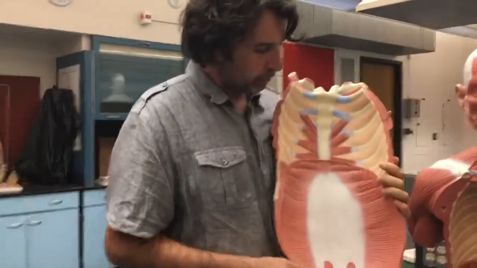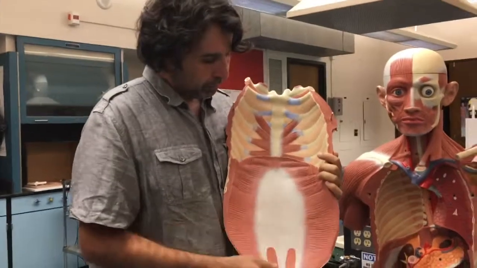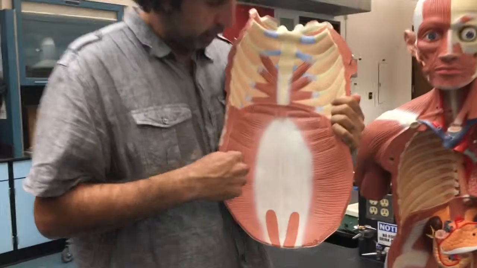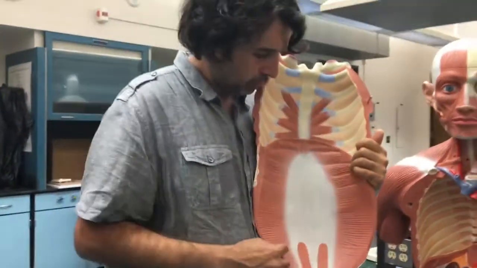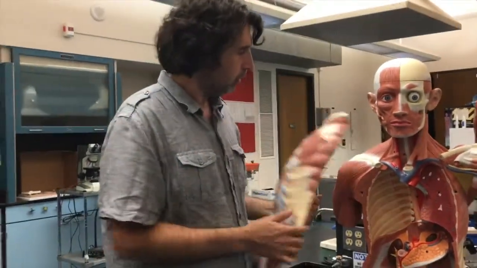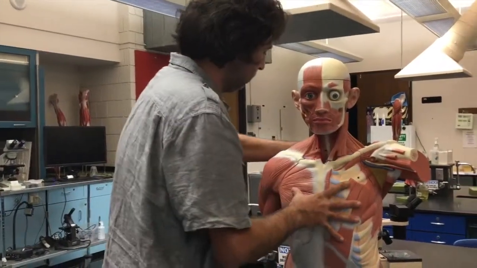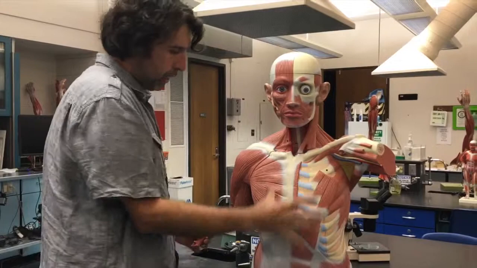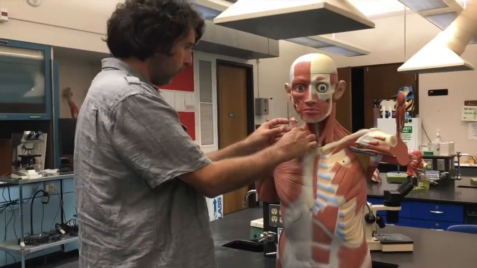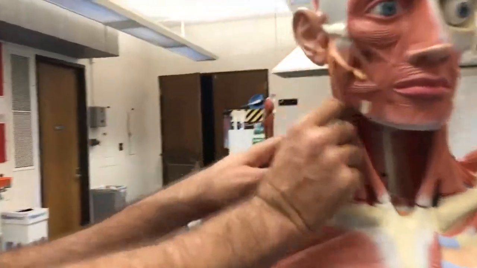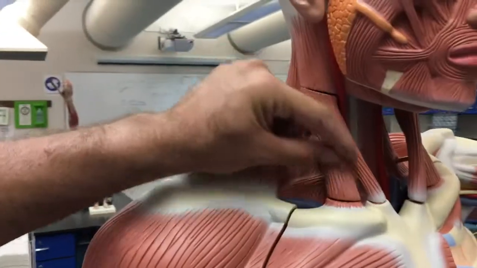So now we're going to look at the most interior or deep muscle in the abdomen. It's called the transversus abdominis. So transversus, side to side, abdominis, the abdomen, transversus abdominis. So those were muscles of the anterior chest and abdomen. And just one more in the neck that I forgot to mention, sternocleidomastoid. So you can see that one, sternocleidomastoid.